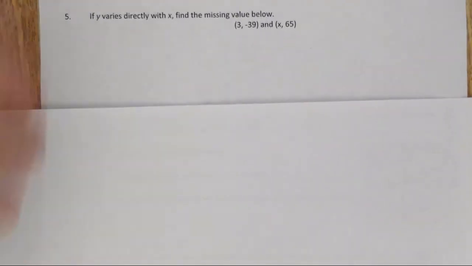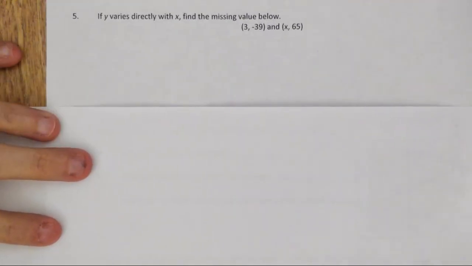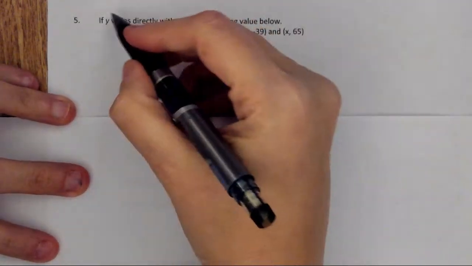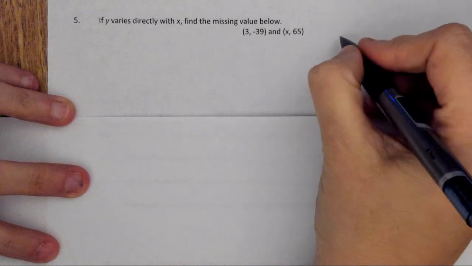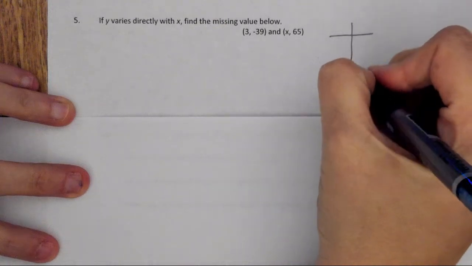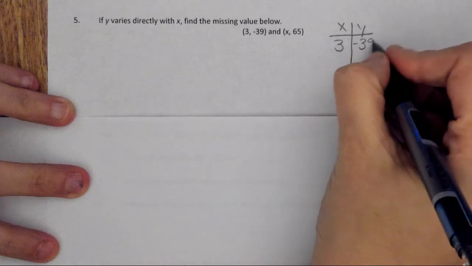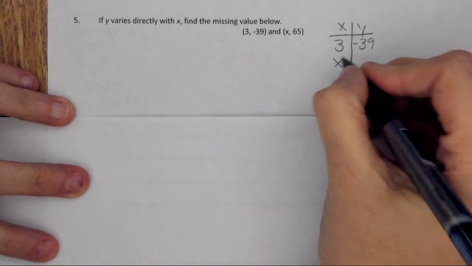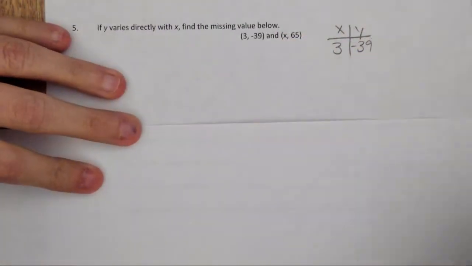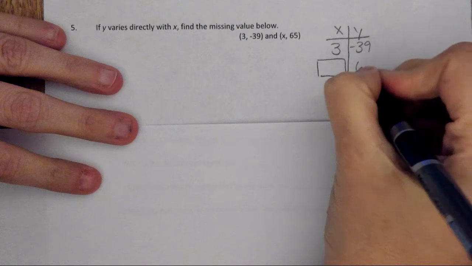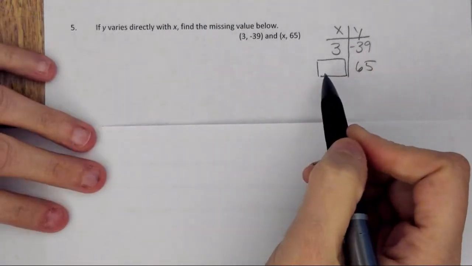Let's try another one. This time, instead of asking me for a y, they're asking me to find a missing x value. Same thing: if y varies directly with x, find the missing value below. So I'm going to make another table, my xy table. I have 3, negative 39. Oh, I put an x. That was not right. Got all carried away and ahead of myself. Okay, so I'm going to put a box and a 65. So now I'm trying to figure out what x is.